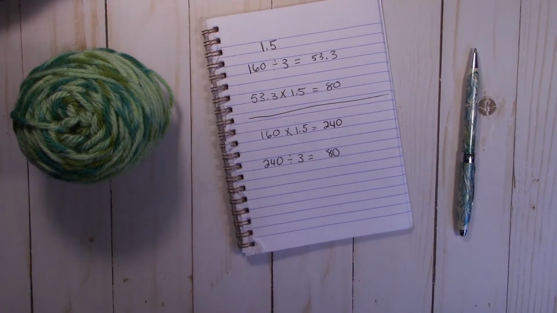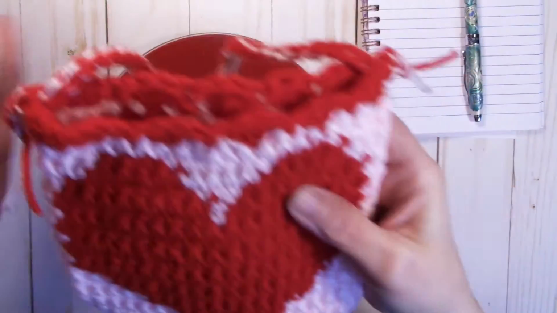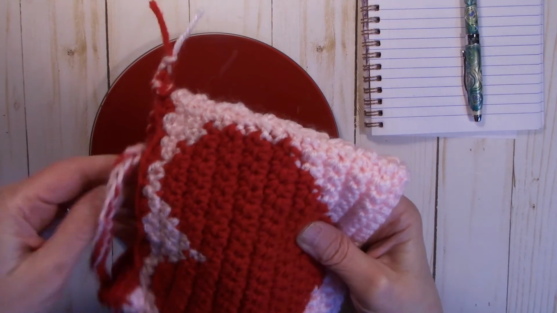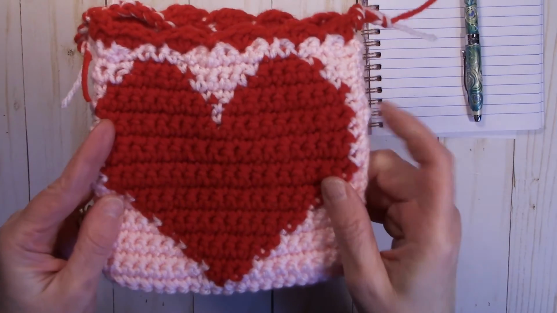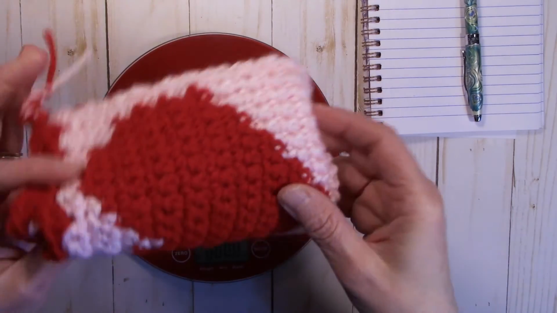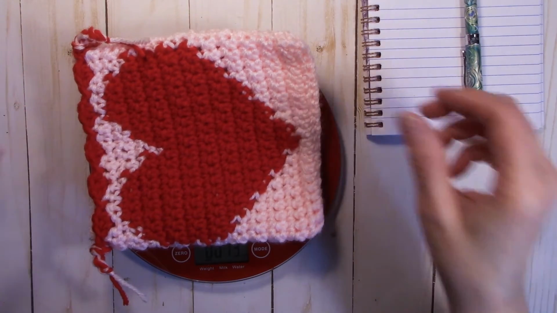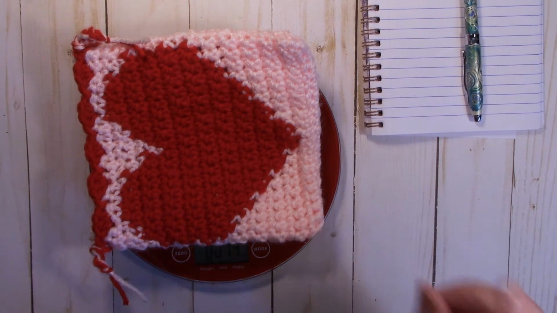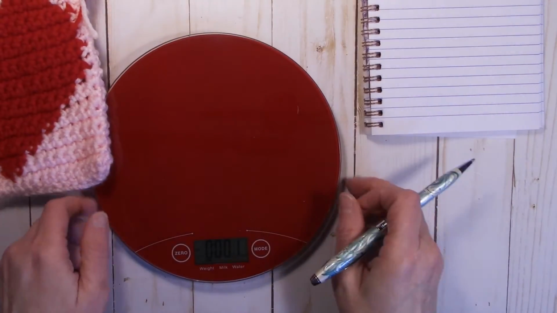So, for example, let me get a small project and I can show you. So here I have this little heart bag. This little Valentine's heart bag that I did. And I will put a link in the description box below to this tutorial, so if you're interested in making one of these. So I'm going to put this on the scale, and we're going to weigh it. And it weighs 1.4 ounces. I know you can't see that in the camera, but I can see it right here. So it's 1.4 ounces.